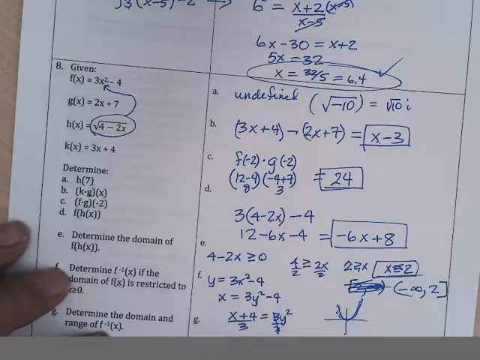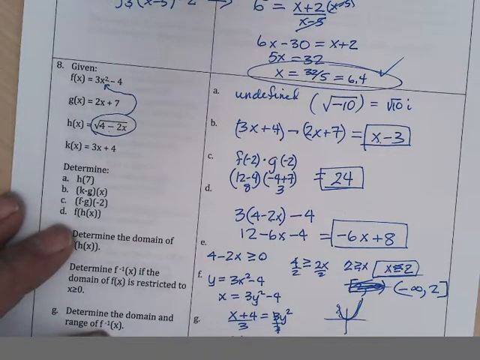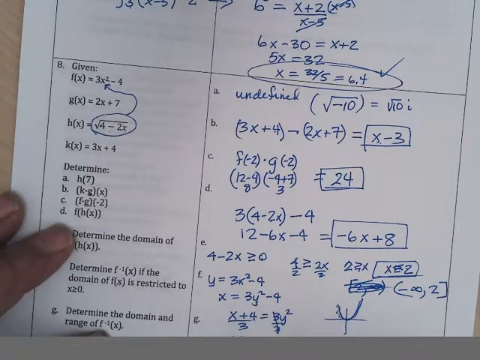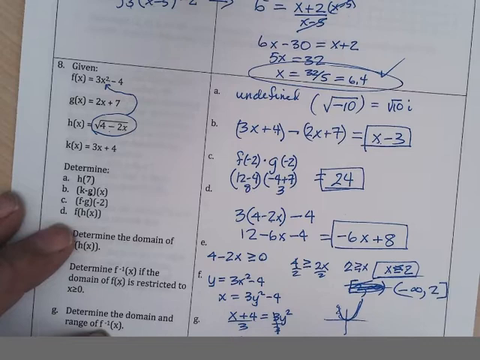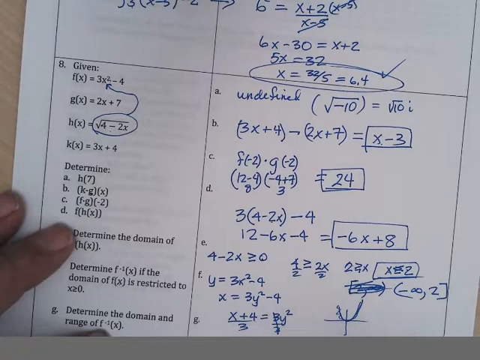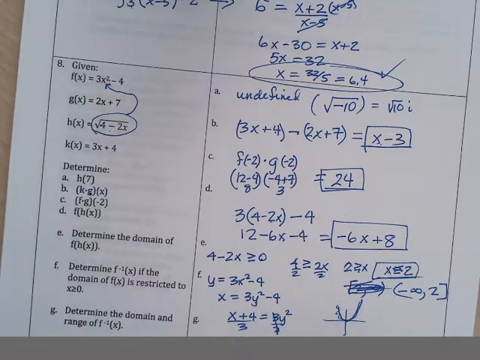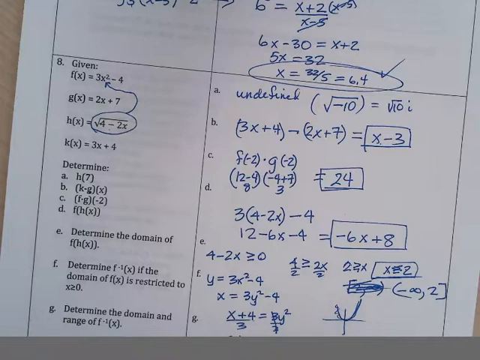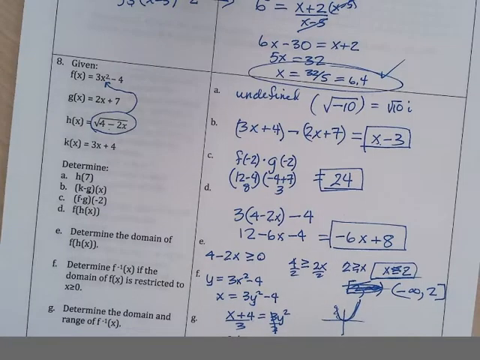So the domain of this, what can x be in here? Well, it can be from minus 4, because that would make 0, from minus 4 to infinity is the domain, and the range is going to be 0 to infinity.